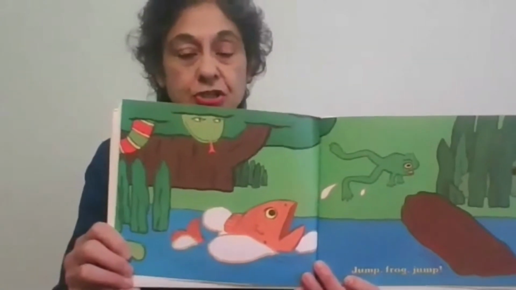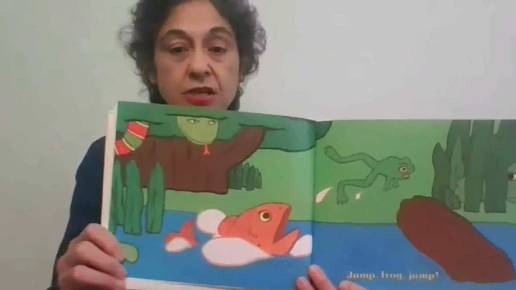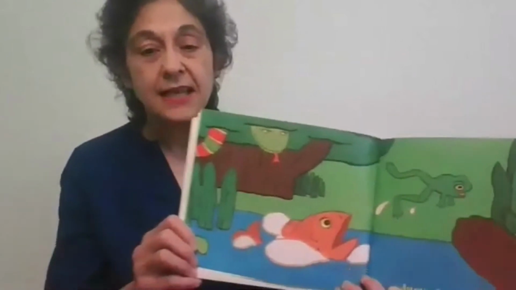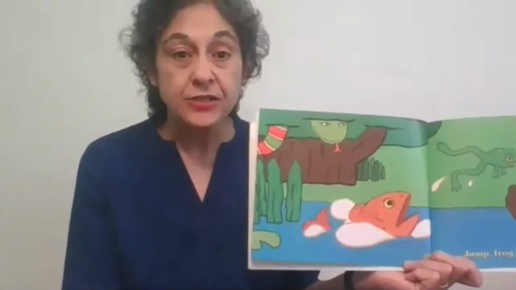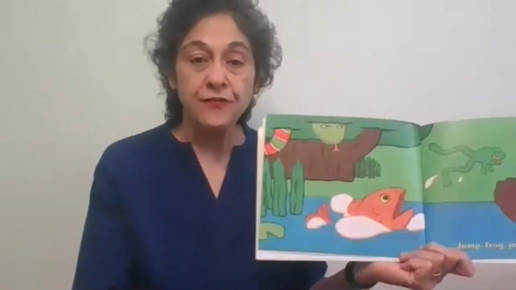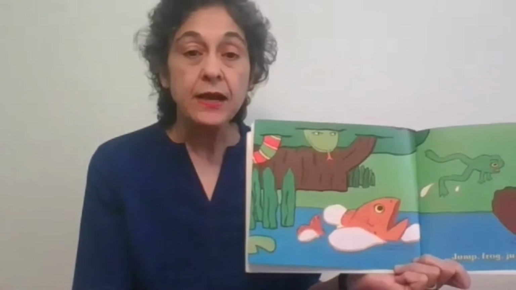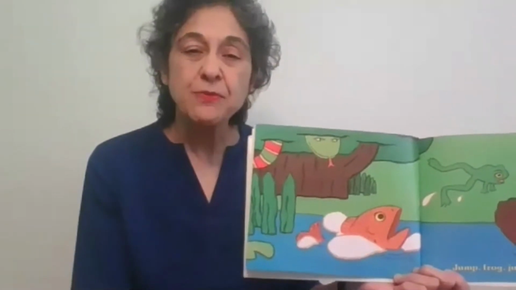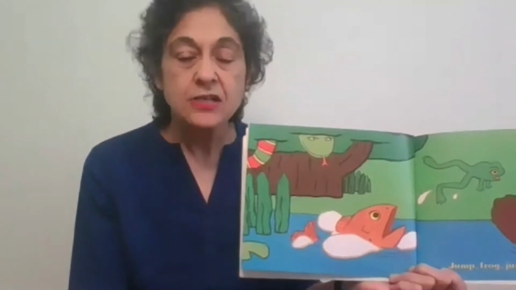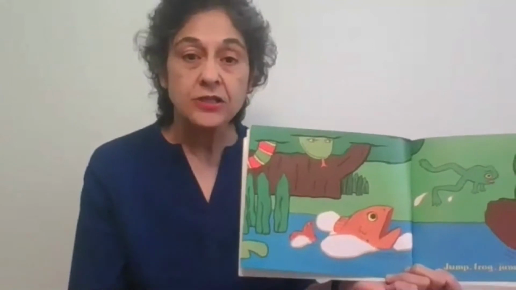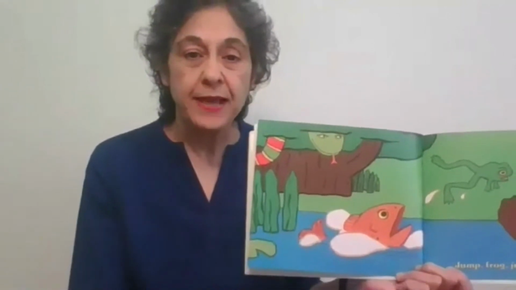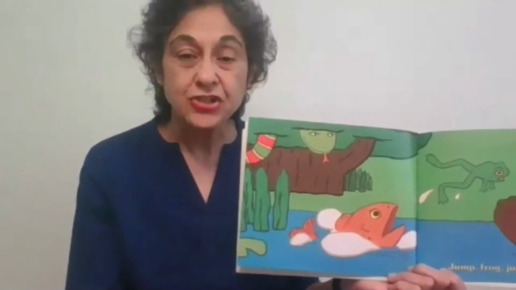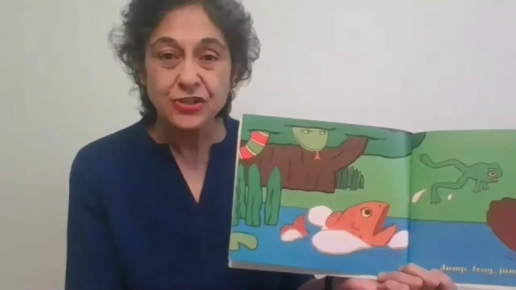And we make sure to acknowledge what she says. So for example, I said, "Yes, a fish," and then I added a big orange fish. If she said a fish and I say a big orange fish, then she might feel corrected. So we want to make sure to acknowledge whatever the child says and then add a little bit more information. Yes, a fish, a big orange fish.